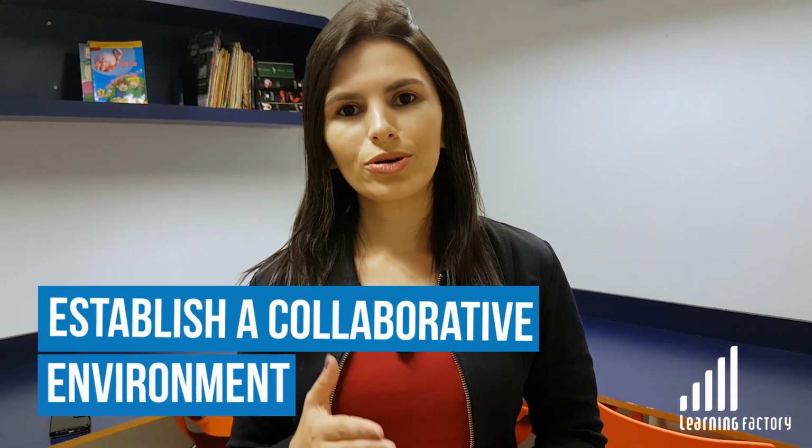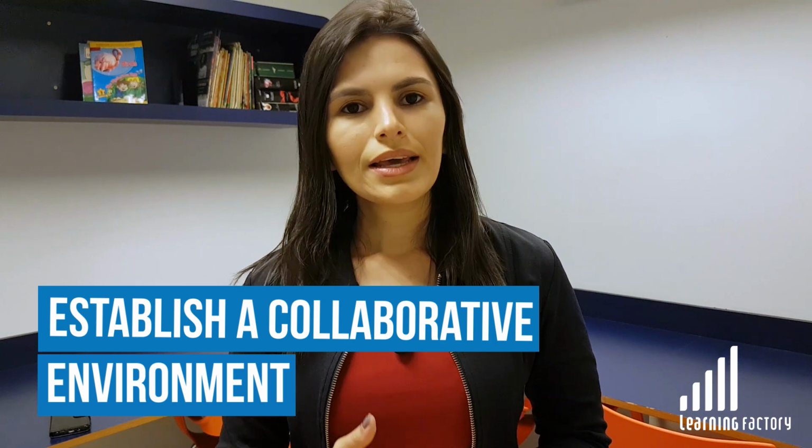Establish a collaborative environment. It's extremely important that teachers create a trusting and cooperative relationship among students. Every student has limitations and potentialities, and both sighted and blind students can help and teach each other. So, create spaces where all these students can show their abilities.